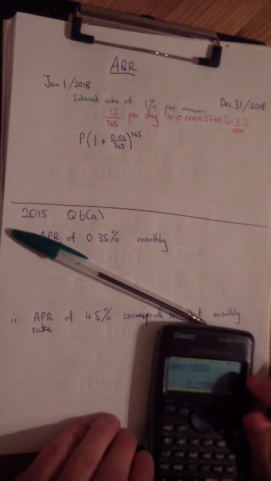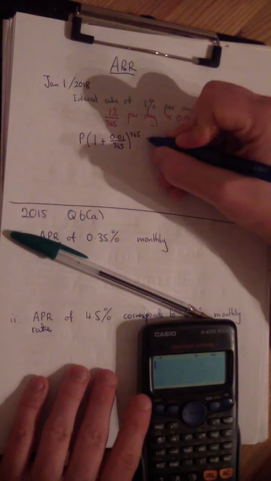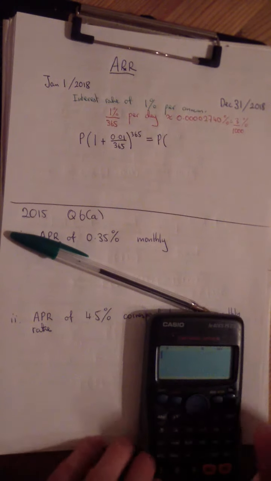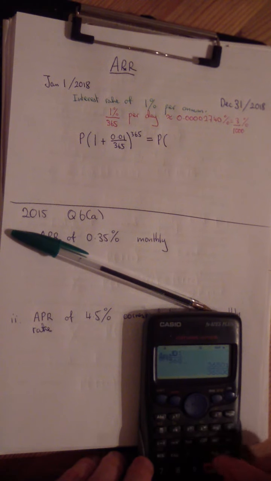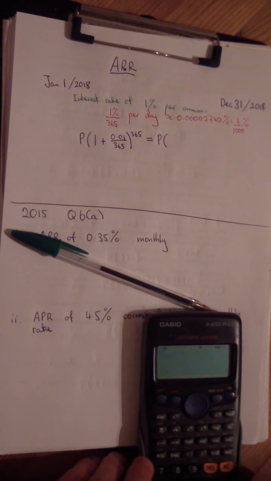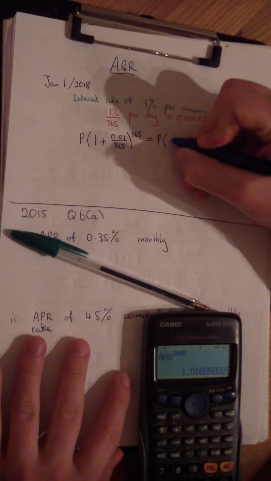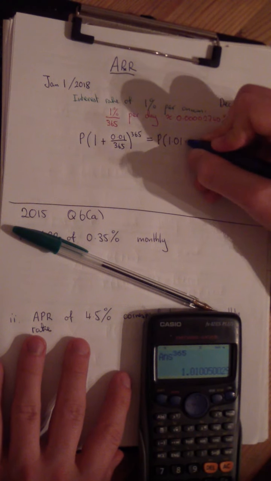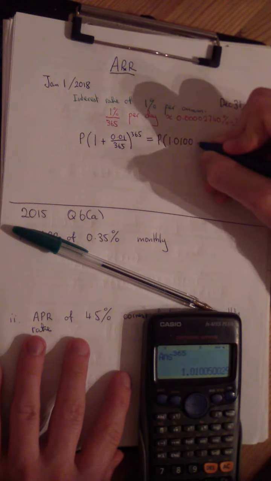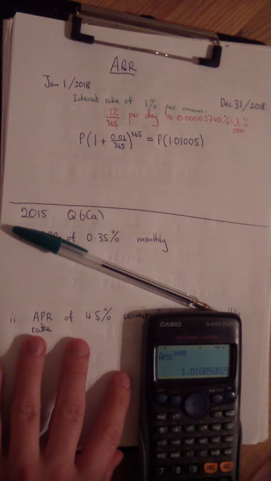There should be interest on the interest, so this should be a little bit bigger than 1%. So this to the power of 365 is a tiny bit bigger, but it is bigger. To 4 decimal places, it's 1.005 basically. So it's a little bit more.